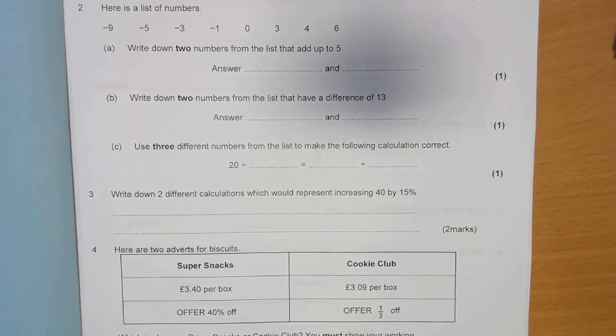Here's a list of numbers. I've got -9, -5, -3, -1, 0, 3, 4, and 6. Several of these, I think a couple of these questions, you got a couple of different possible answers. Two numbers from the list that add up to 5.